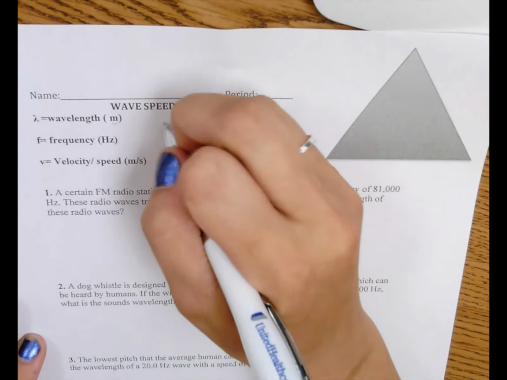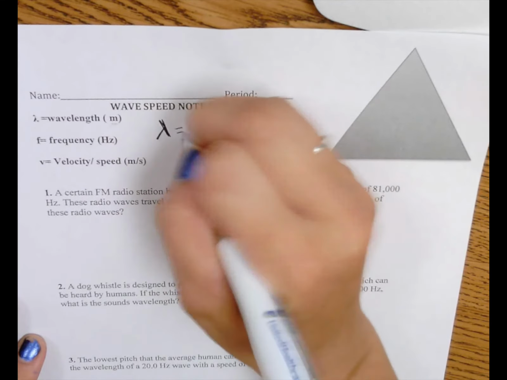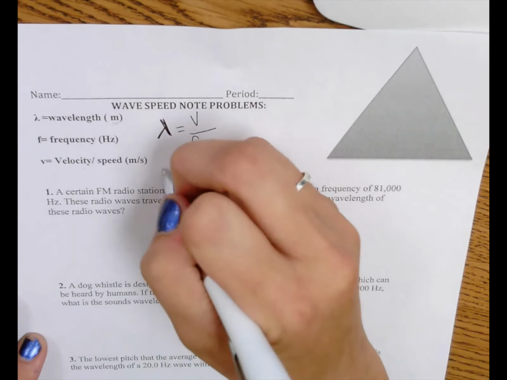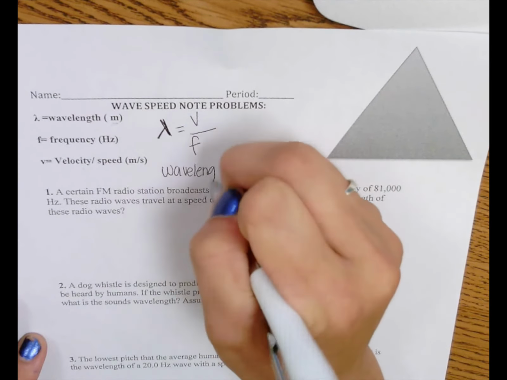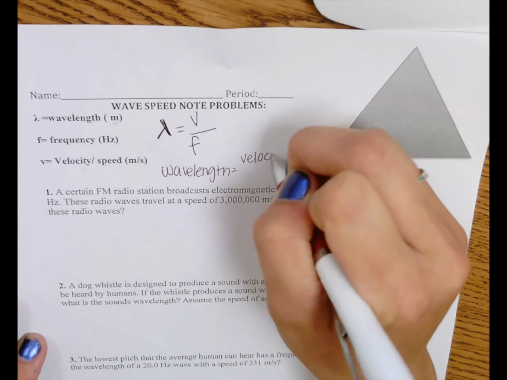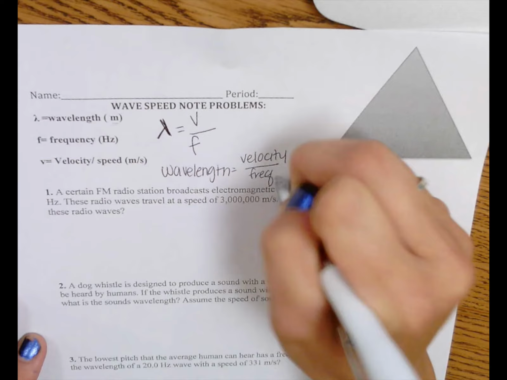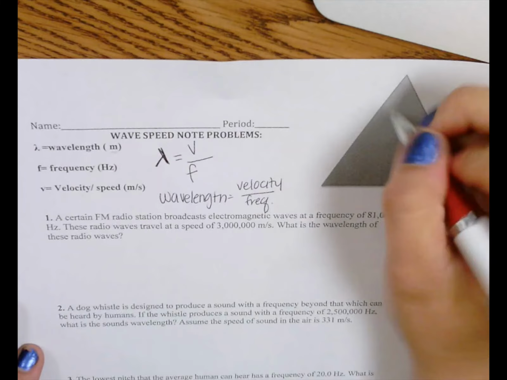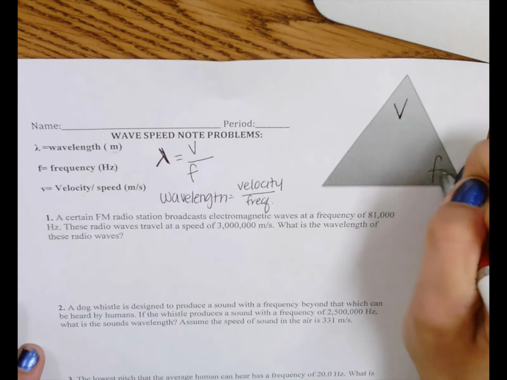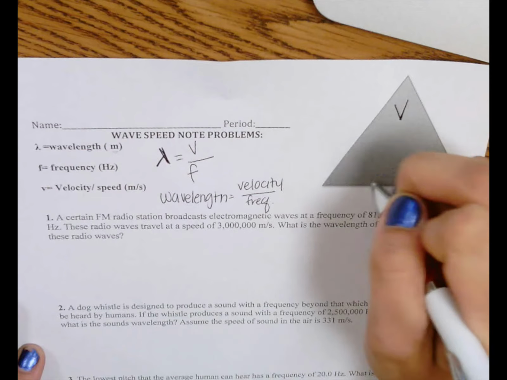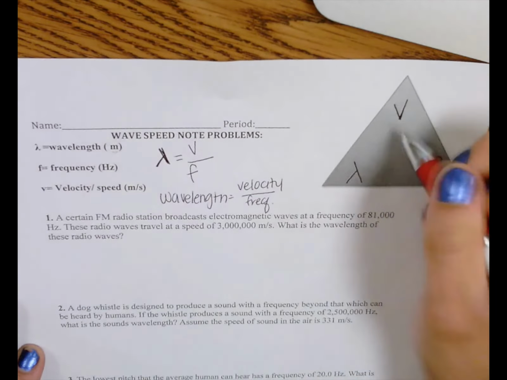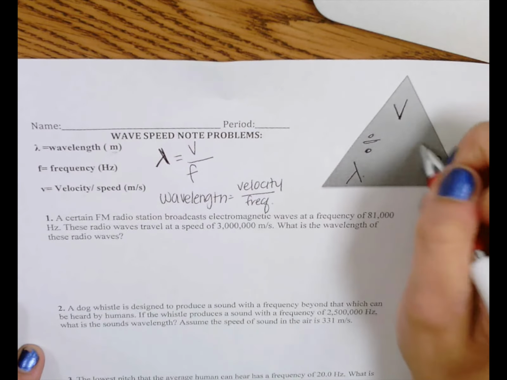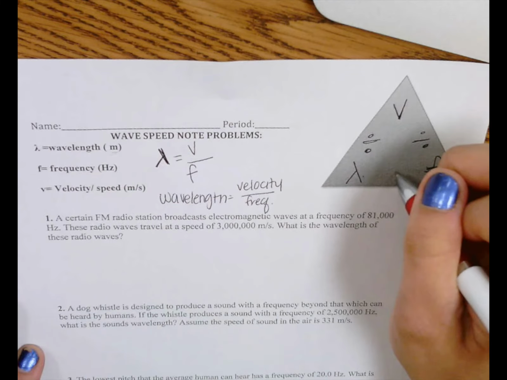So we know the equation that was given was wavelength is equal to the velocity over the frequency, okay? This is the exact same thing as saying wavelength is equal to velocity over frequency. I like to use this triangle a lot. We know that wavelength equals velocity over frequency, okay? So velocity over frequency is equal to wavelength. So velocity divided by wavelength equals frequency. Velocity divided by frequency is equal to wavelength.